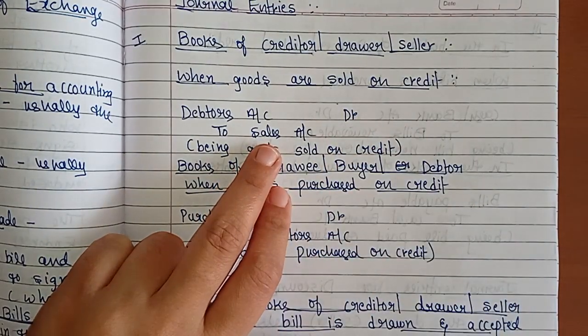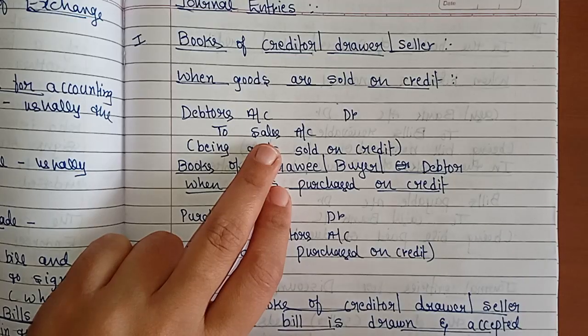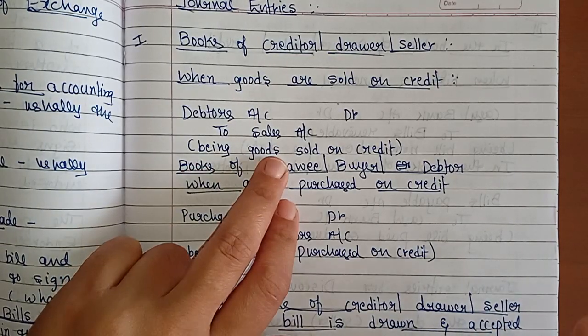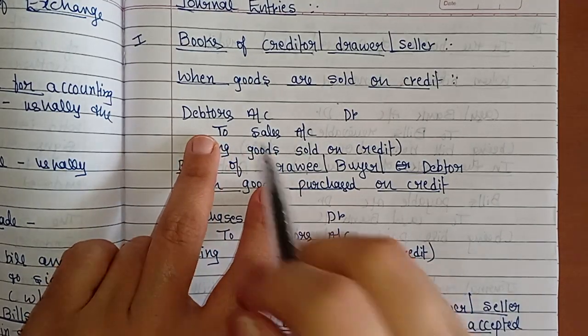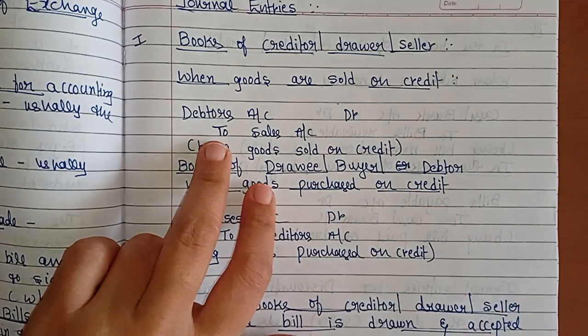So this is the nominal account, sales account, that is a nominal account. Clear? So being goods sold on credit. So in the books of creditor or drawer, when goods are sold on credit, the journal entry is debtors account debit to sales account. Clear?